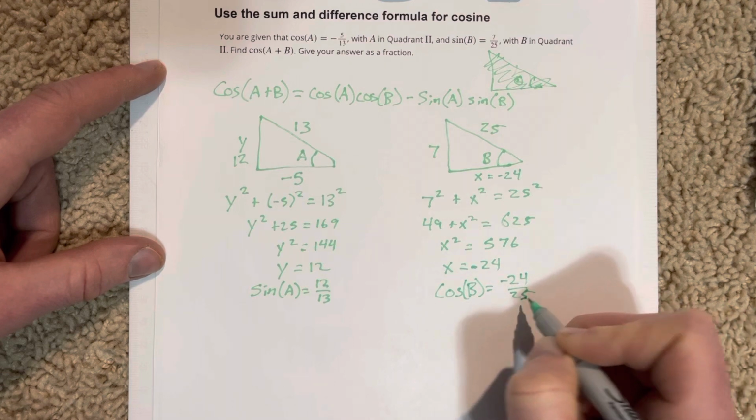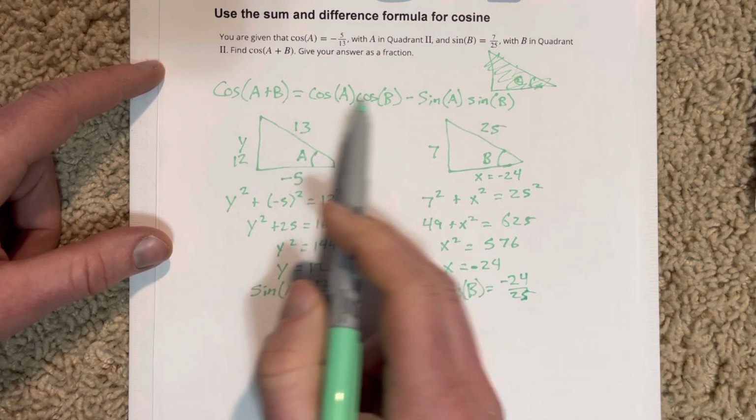Now we have all the information that we need to use the sum formula for cosine.